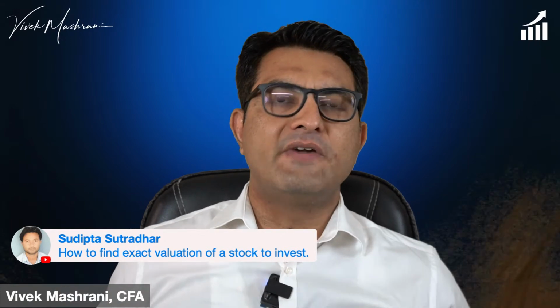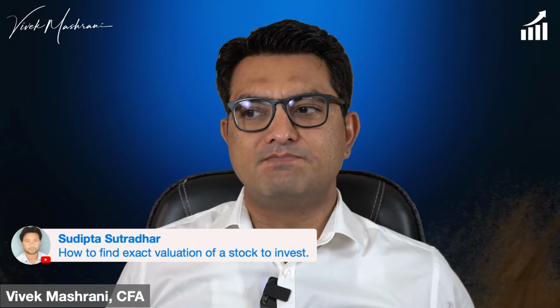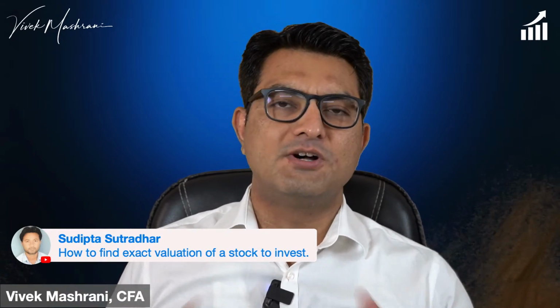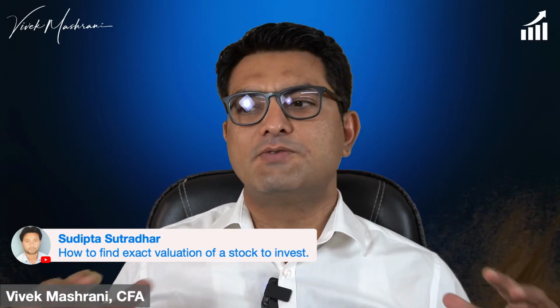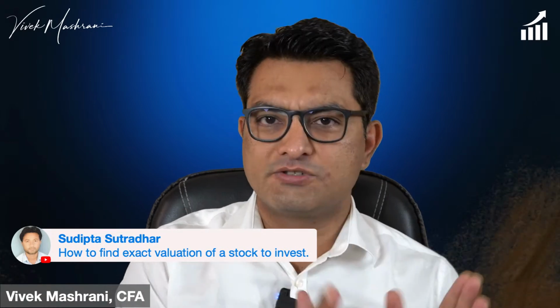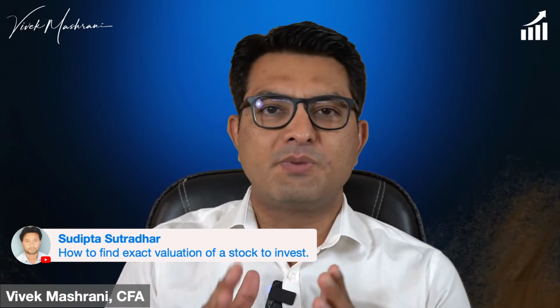There are multiple ways to get a valuation for a stock. The first way is based on peer valuation. For example, if you are analyzing Infosys, you can see what all their peers are trading at.